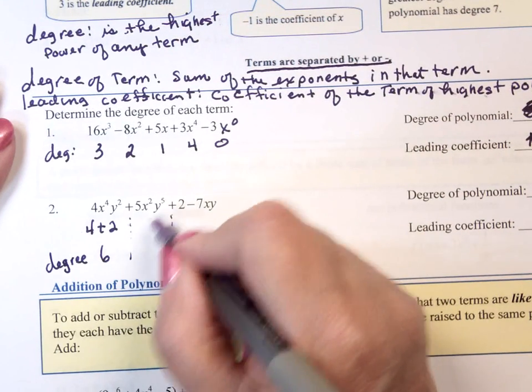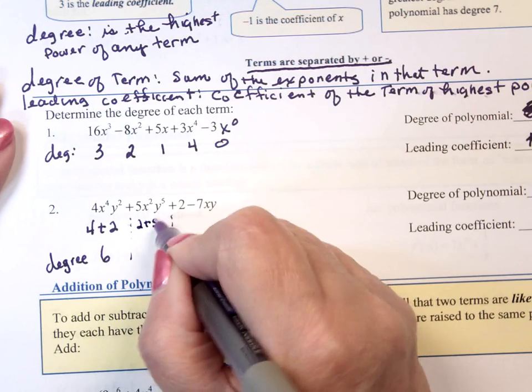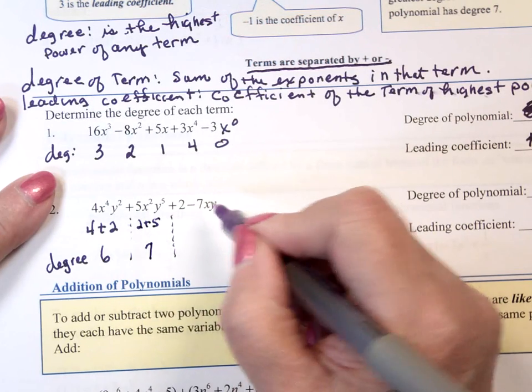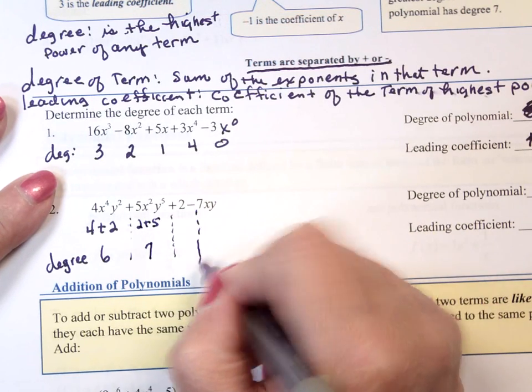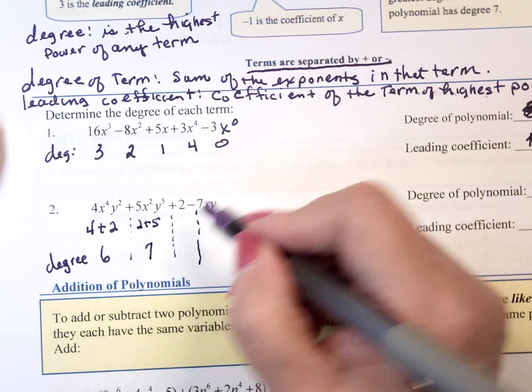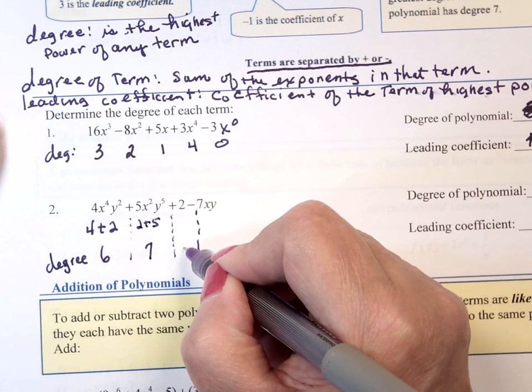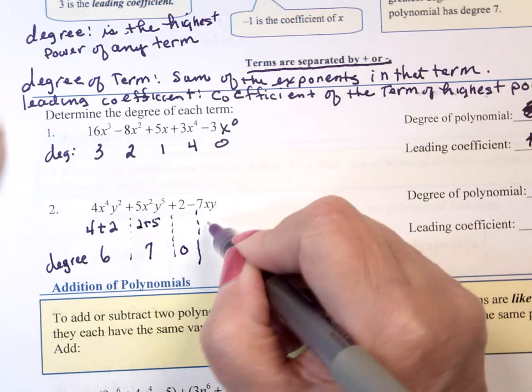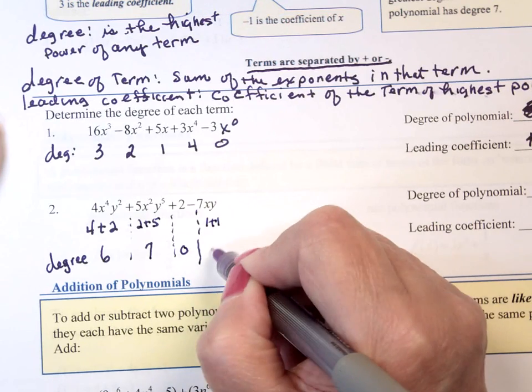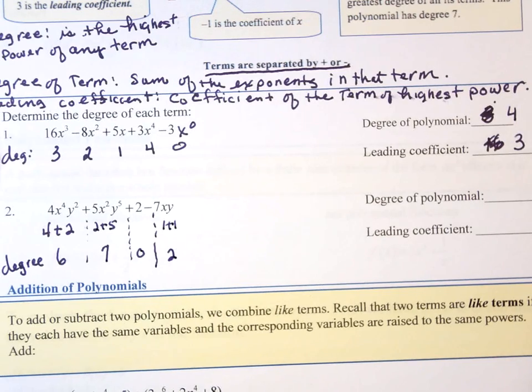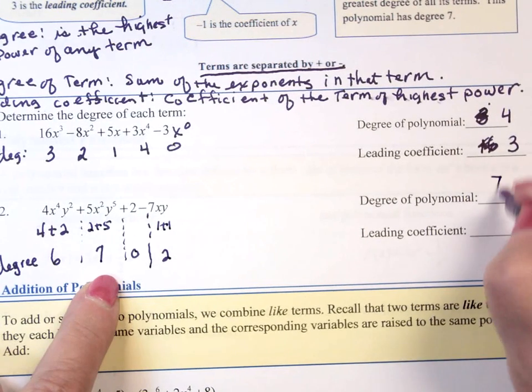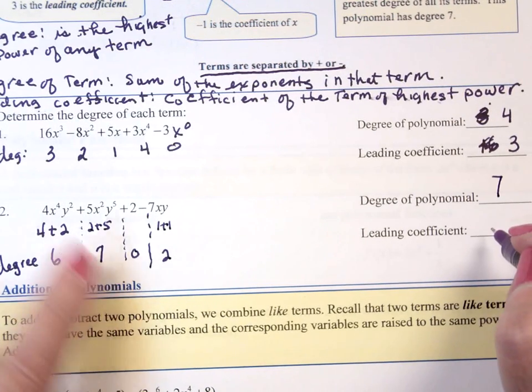And 2 plus 5 is 7. Here's another term. What's the degree of 2? 0. It's a constant. And 1 plus 1 is 2. So what's the degree of this polynomial? 7. And then what is the leading coefficient?